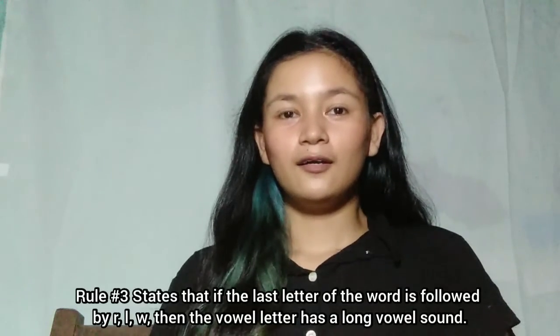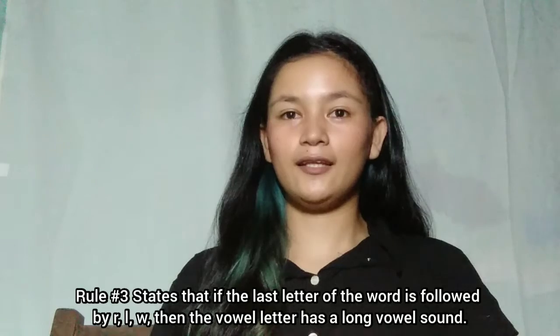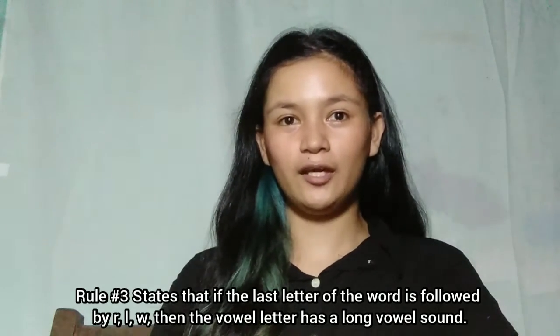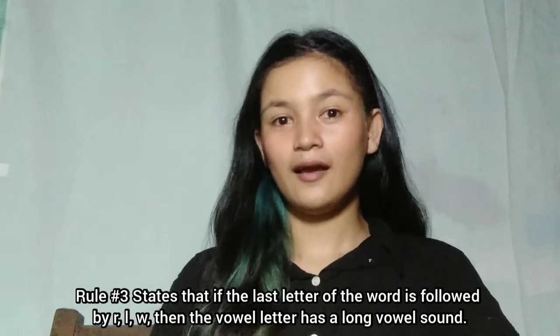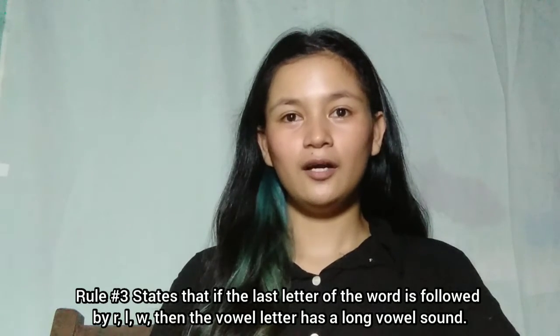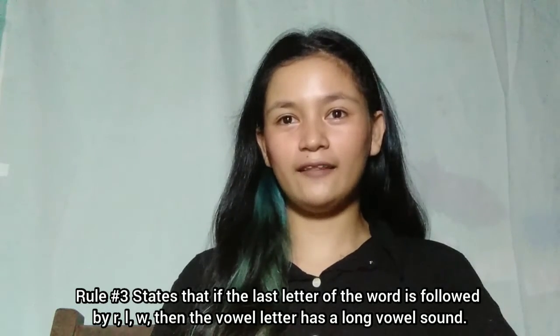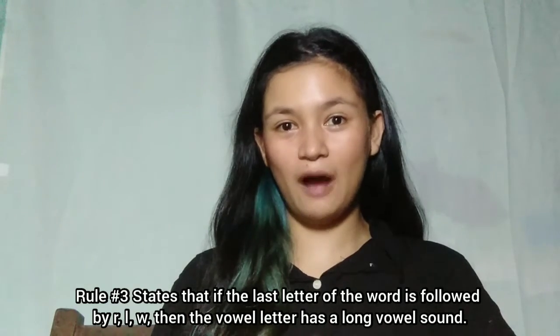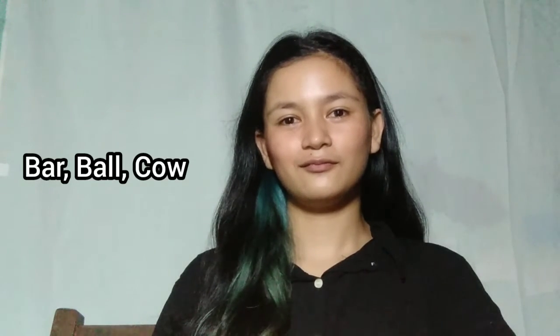Okay. Rule number 3 states that if the last letter of the word is followed by R, L, W, then the vowel letter has a long vowel sound. And these are our examples. Bar, ball, cow. Can you catch up, learners? Okay, so let's move on to rule number 4.